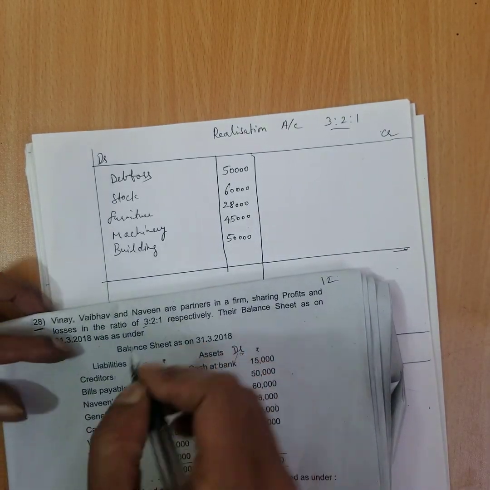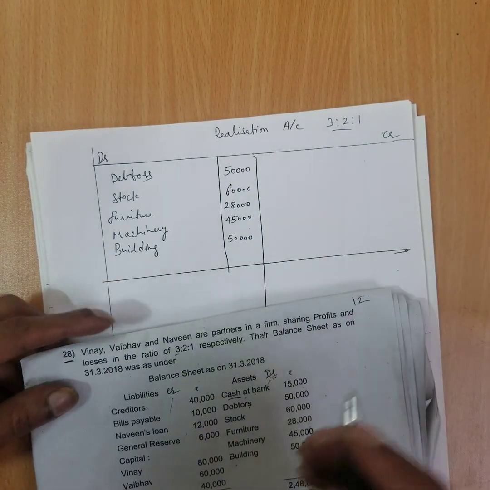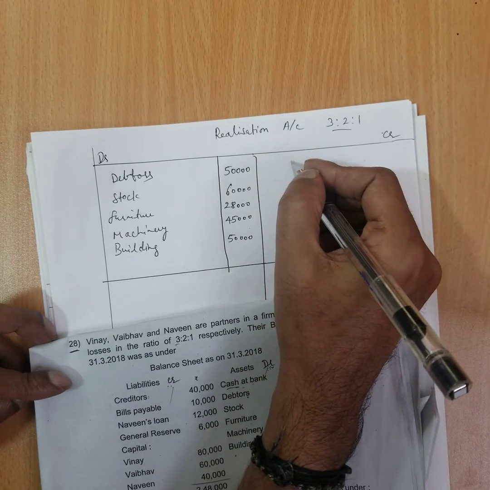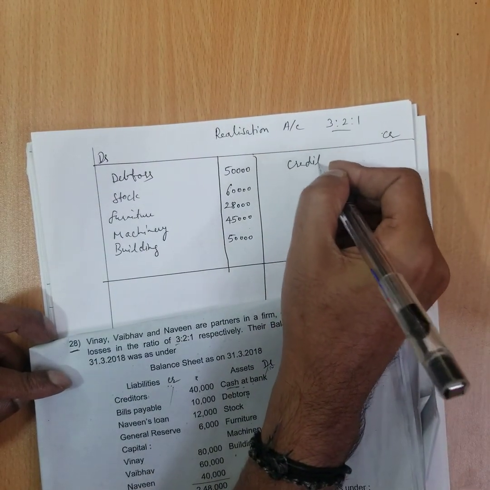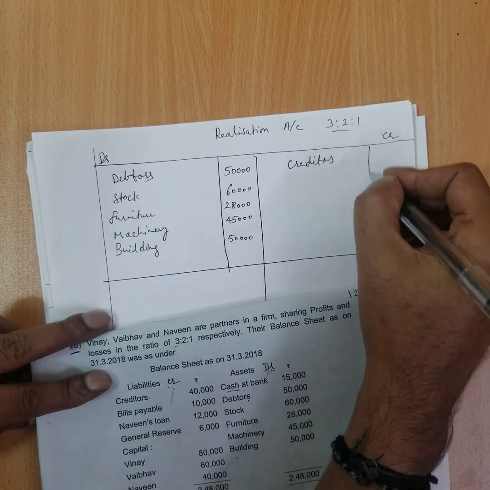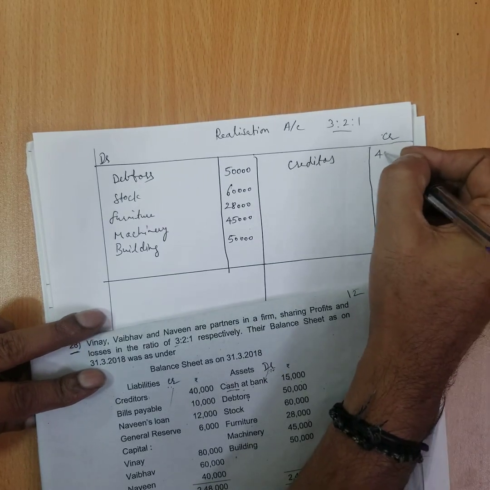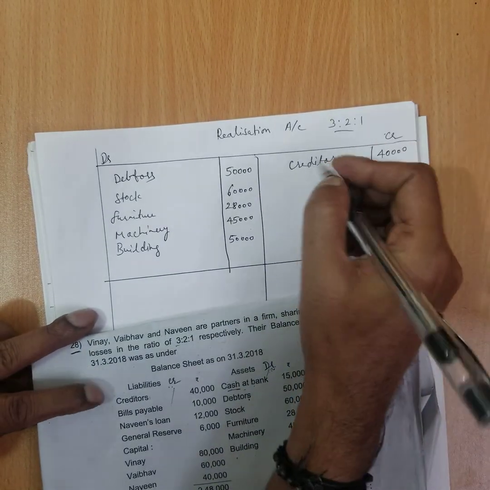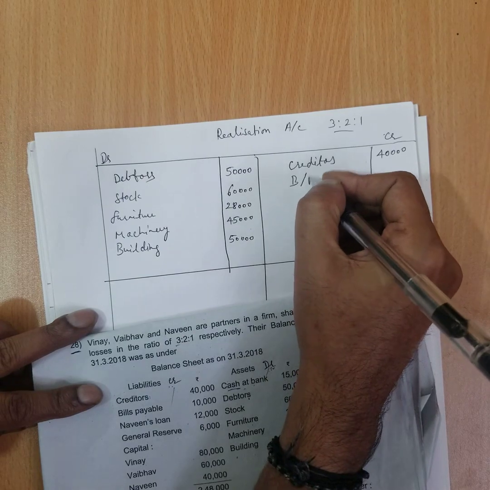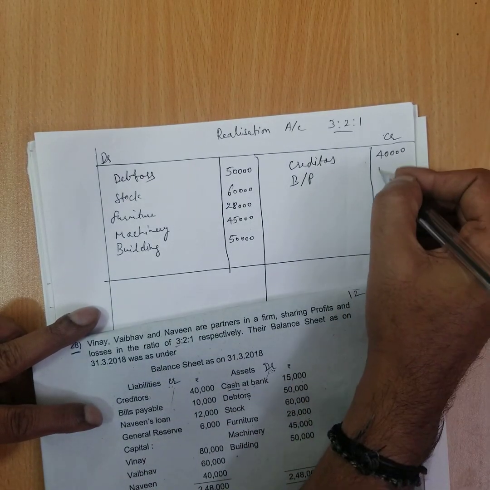Next, this is the credit side. Liabilities are on the credit side. So creditors are 40,000. Bills payable, I'll write BP, that is 10,000.